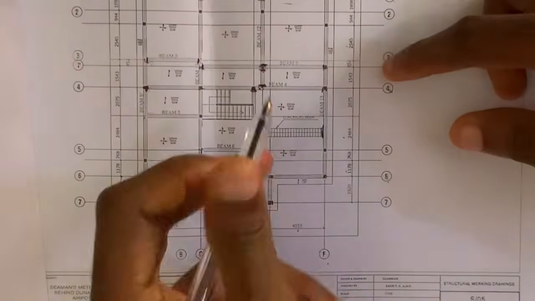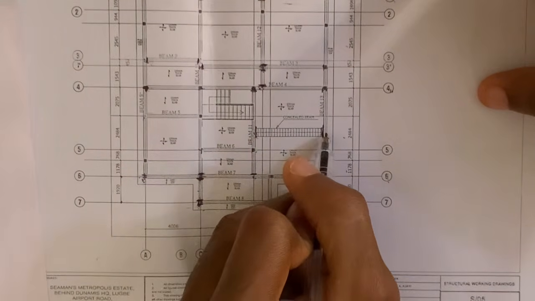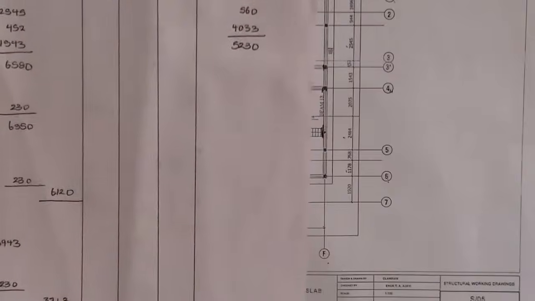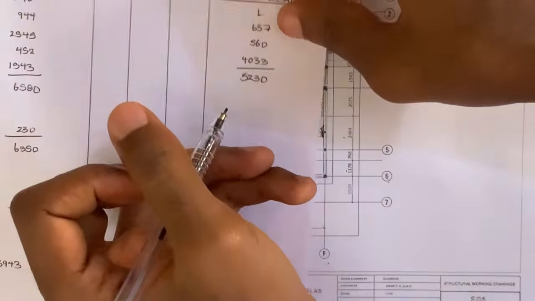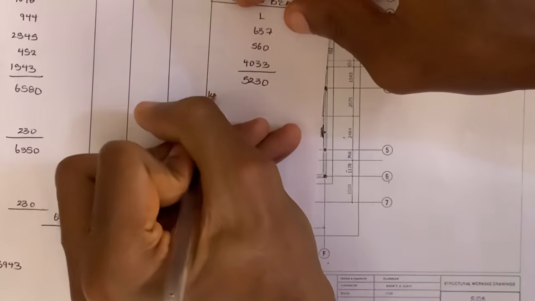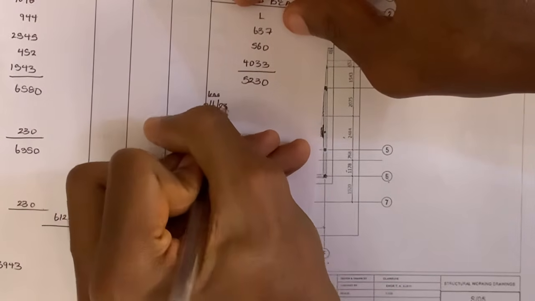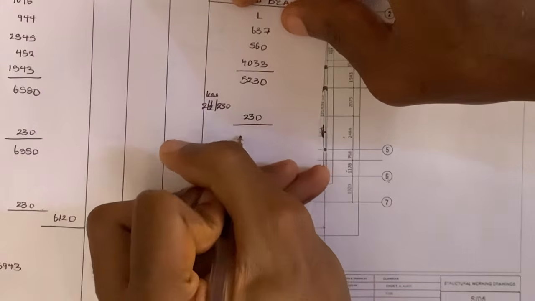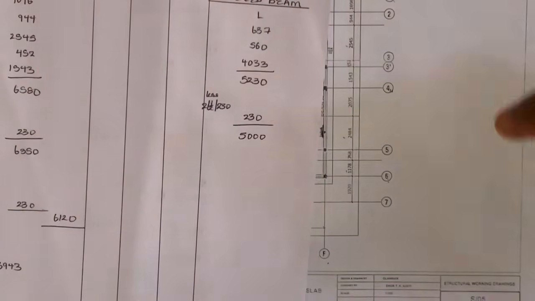So it means that the center to center dimension from the midpoint of this beam down to the midpoint of this beam is 5230. We're looking for the in dimension, not the center to center dimension. So we'll now less 2 by half of 230, which is equal to 230. So the length of that concealed beam will be 5000 millimeters.